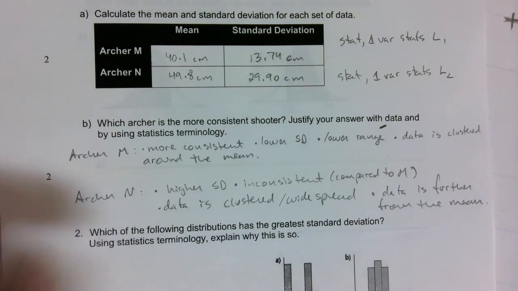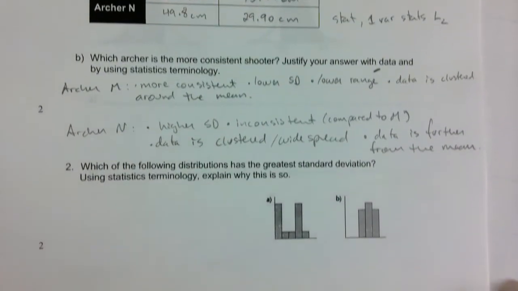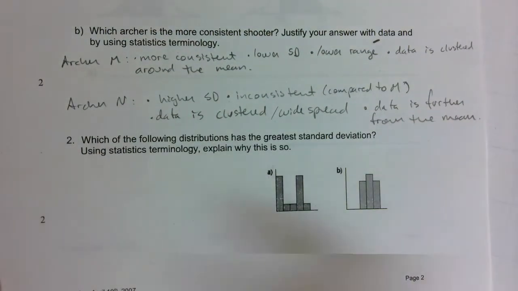So Archer M, it's easier to work with, right? I don't know if anybody's into target shooting, but if you're pretty consistent, but you're just not hitting the mark, all you need to do is make the adjustments necessary on your scope or whatever you use to aim, right? And then boom, you'll get there because all your shots are coming together, right? They're closer to the mean, the average, which is the goal, right? So keep that in mind. You should be comfortable with that at this point.